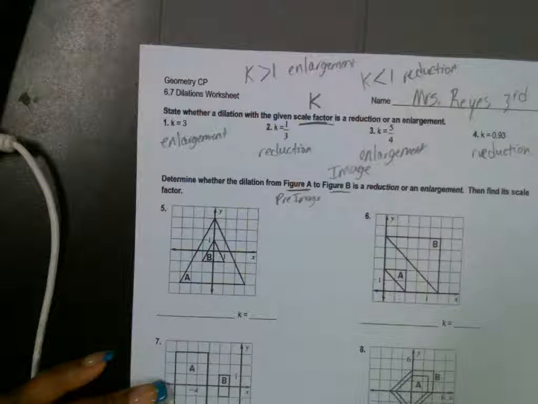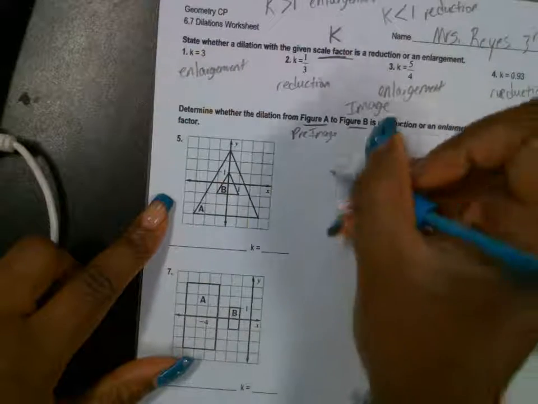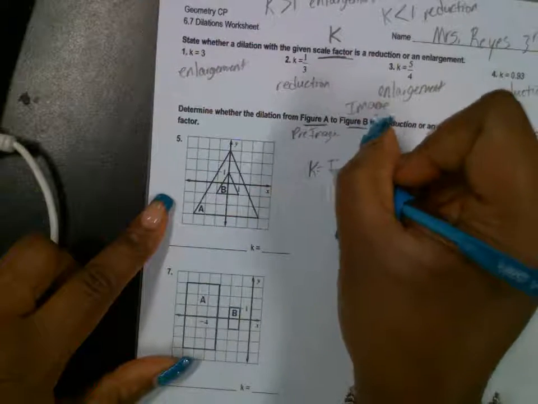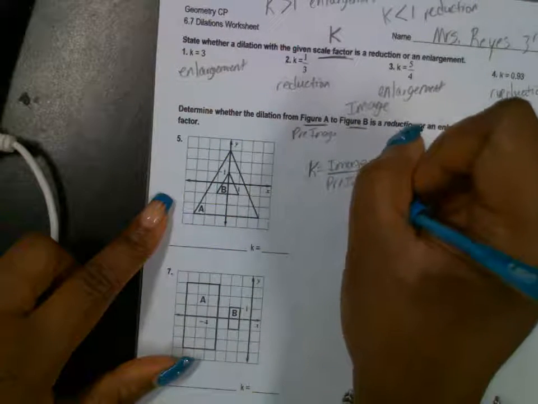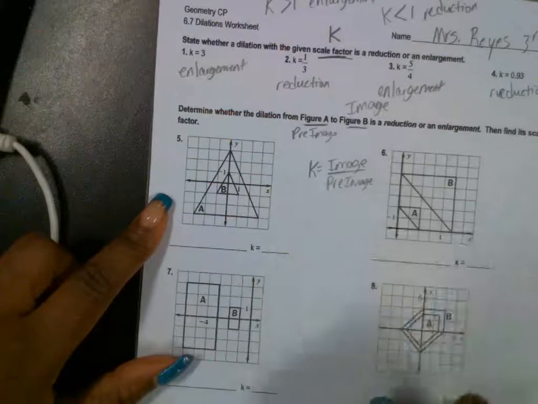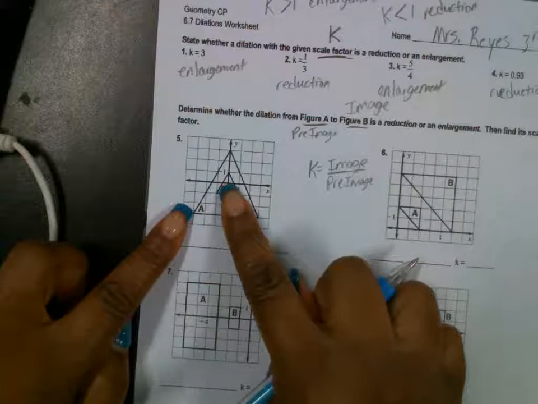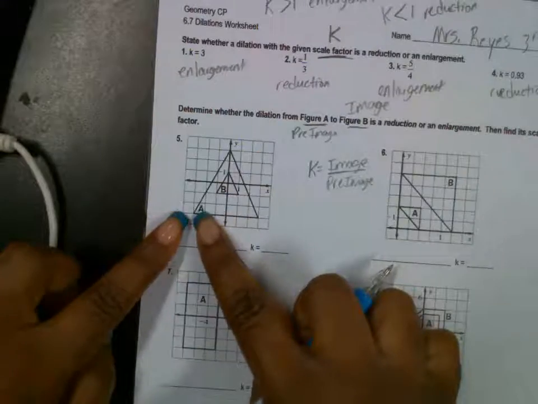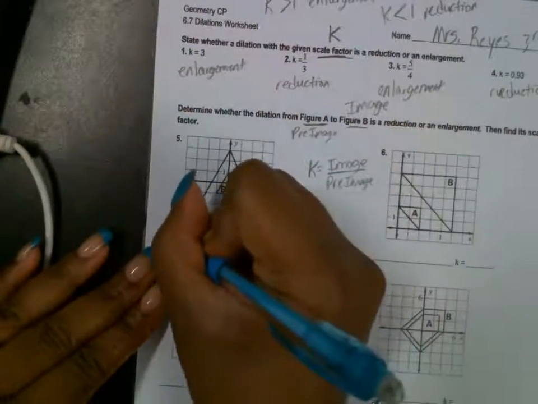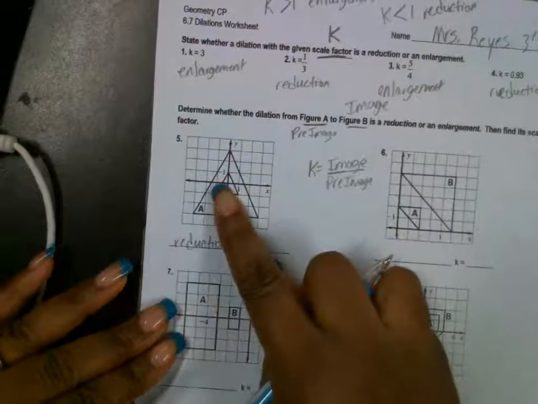All right, so let's look at it. Number 5. Remember that I'm going to write the formula for scale factor. Scale factor is image divided by pre-image. Okay? So let's first decide in this picture from A to B, is this an enlargement or a reduction? From A to B, it got smaller, so this is a reduction.